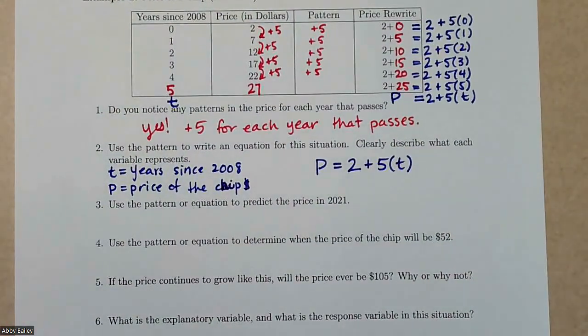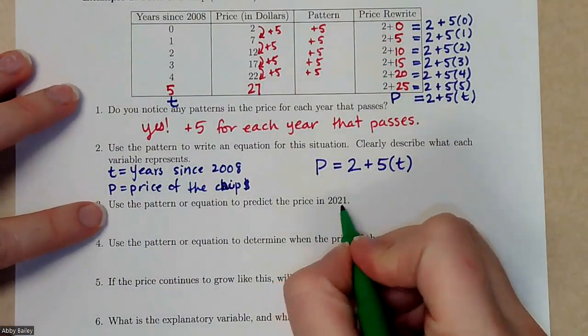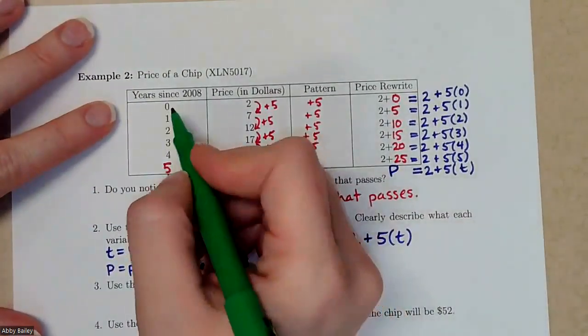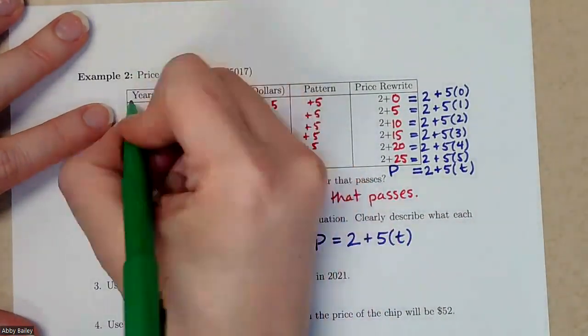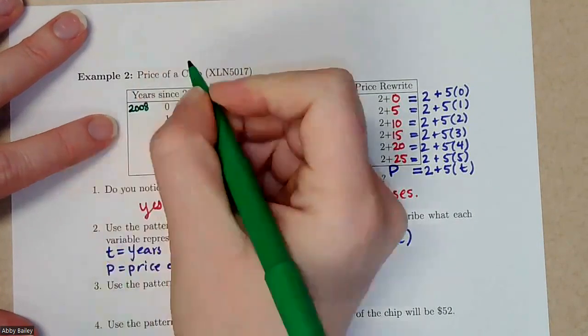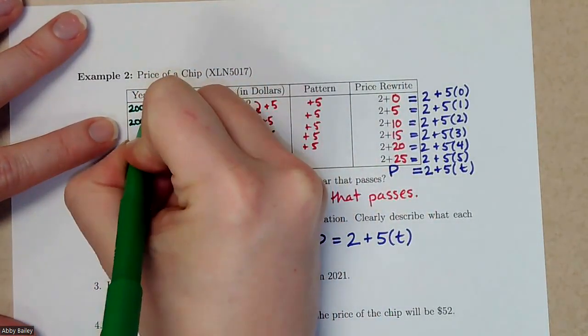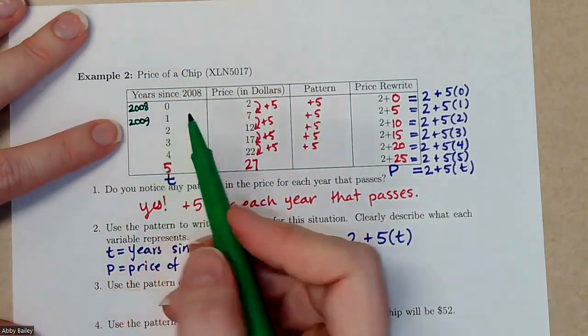Use the pattern or the equation to predict the price in 2021. Okay, but this is a year. So I'm going to go back up here and think about this in terms of years. This is 2008. Sorry, not 2000 and late, if you're a Black Eyed Peas fan.